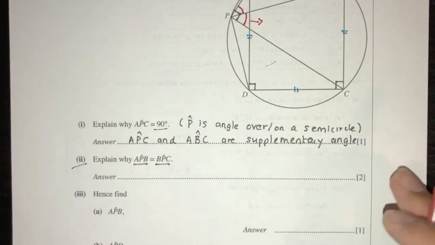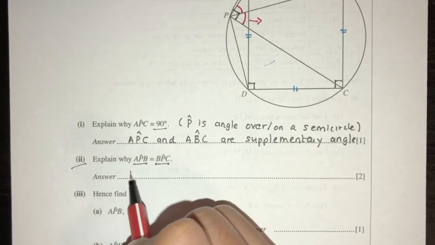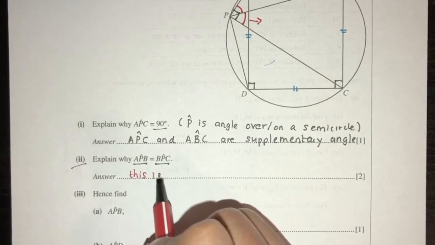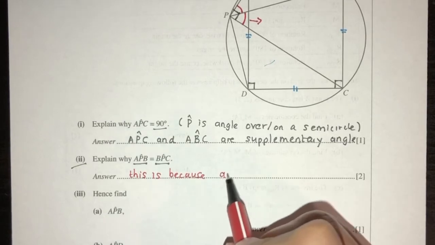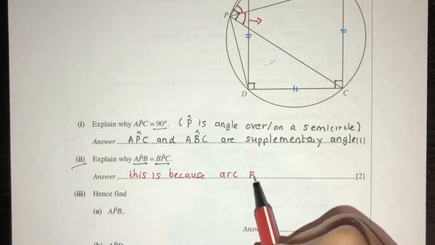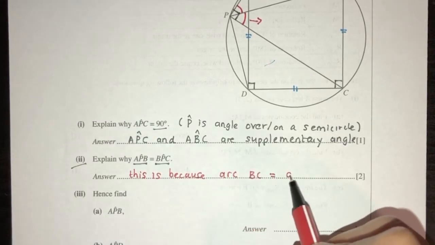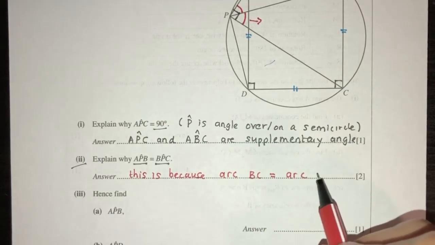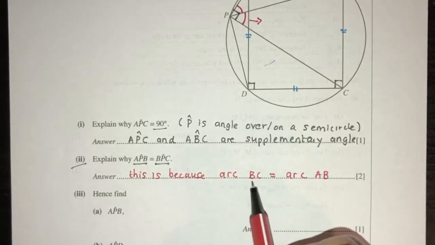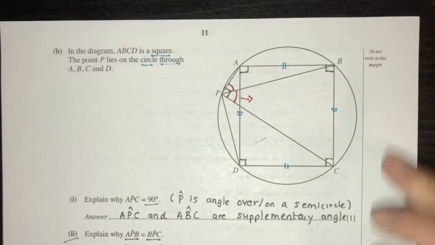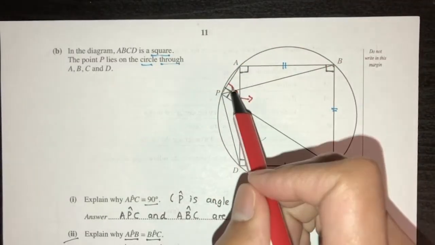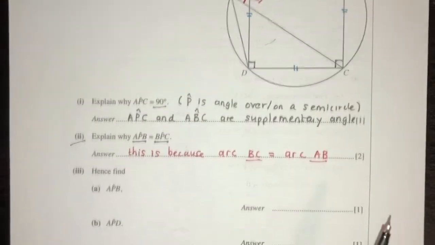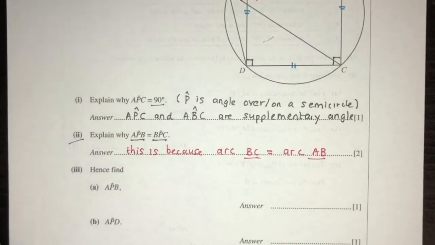So basically explain that this is because arc BC is equal to arc AB. So these two have the same length. So since this arc is the same length as this arc, this angle here has to be the same. That's the reason why you can write that.